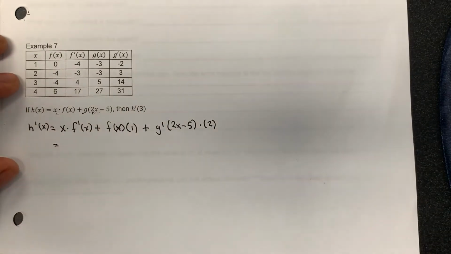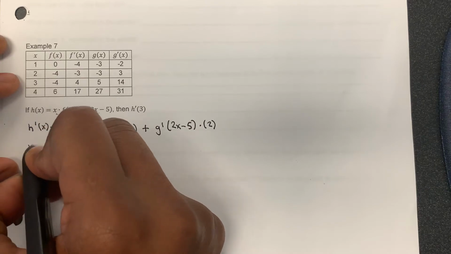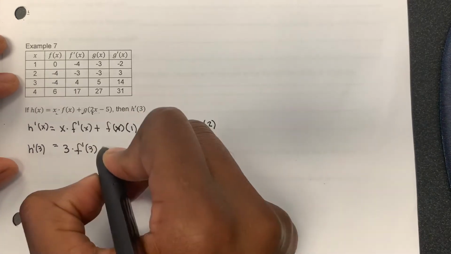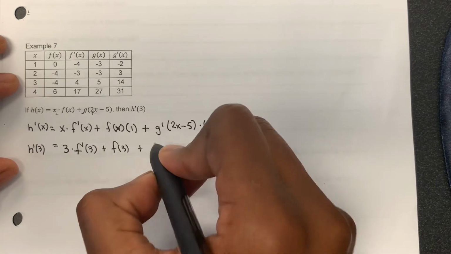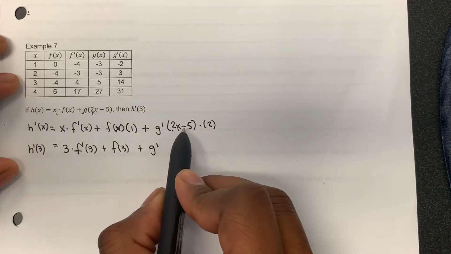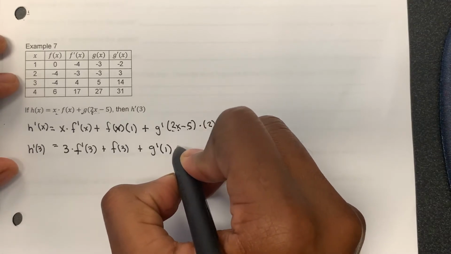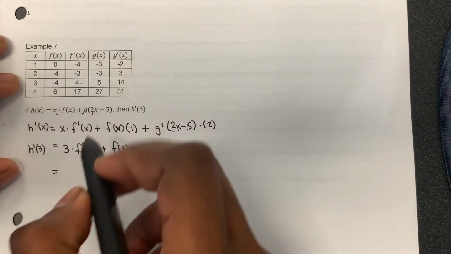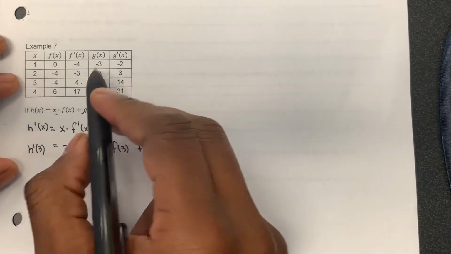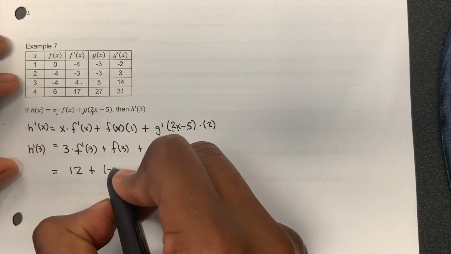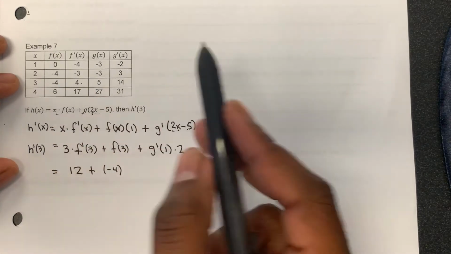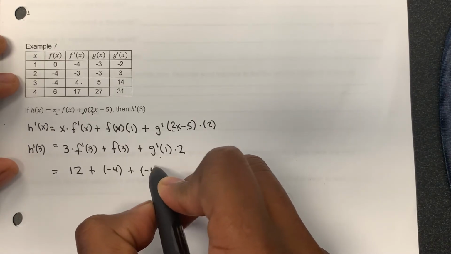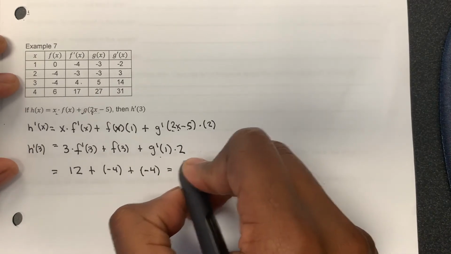So do we need to simplify? No, we don't. So to calculate h prime of 3, that is going to equal 3 times f prime of 3 plus f of 3 plus g prime of 2 times 3 is 6 minus 5 is 1. So g prime of 1 times 2. So this equals f prime of 3 is 4 times 3 is 12 plus f of 3 is negative 4. And g prime of 1 is negative 2. So plus negative 2 times 2 is another negative 4. So 12 minus 8 is 4.